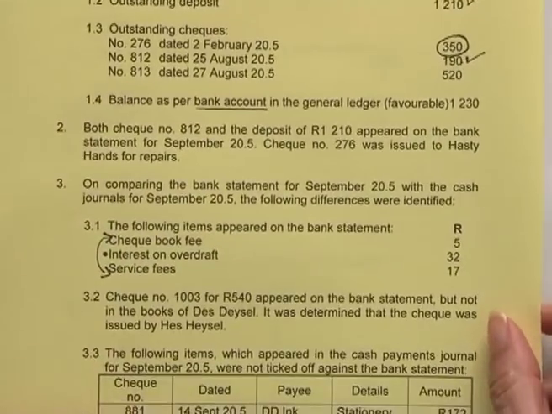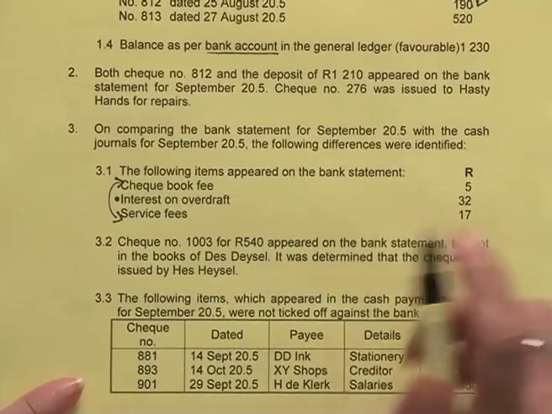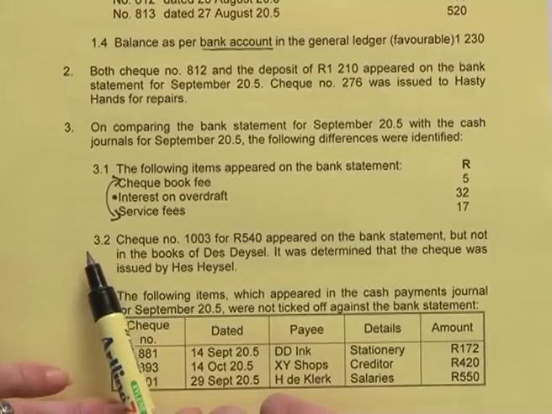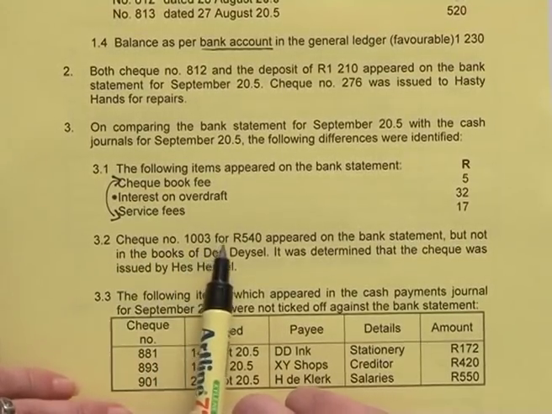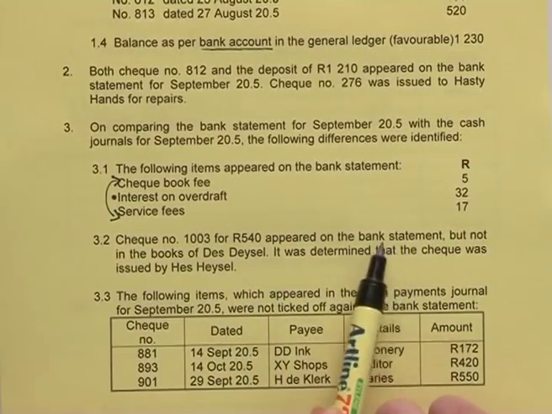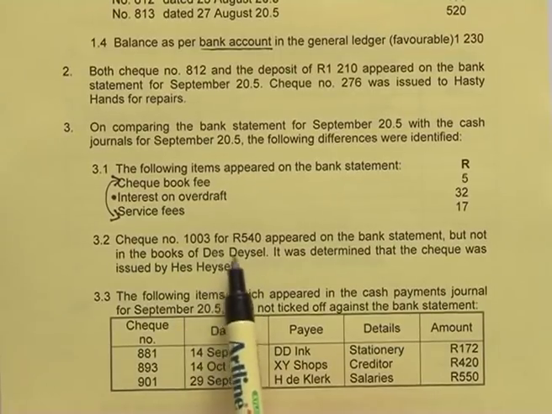So in my reconciliation process, I'm just determining where I have to include the missing item or where I have to fix the mistake. In 3.2, check number 1003 for 540 Rand appeared on the bank statement, so the bank knows about it, but not in the books of Deysel, so we were not aware of this.